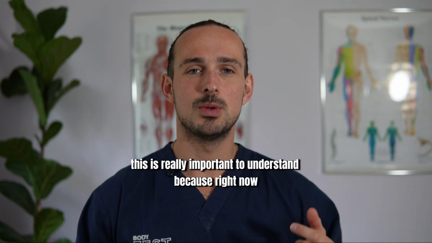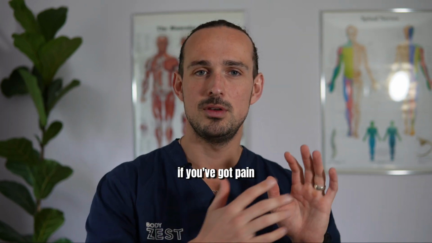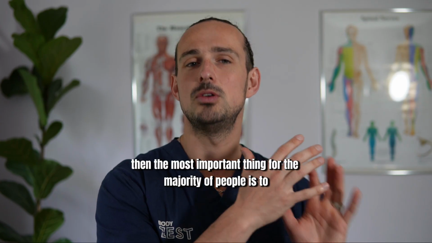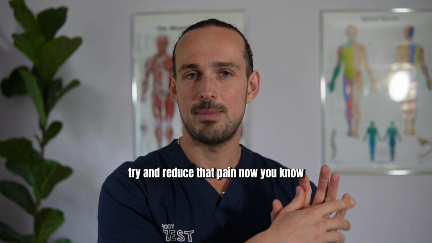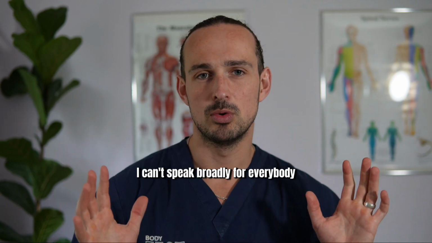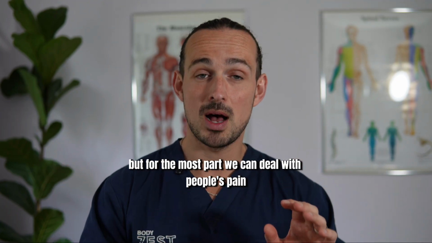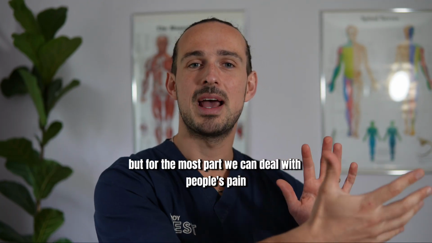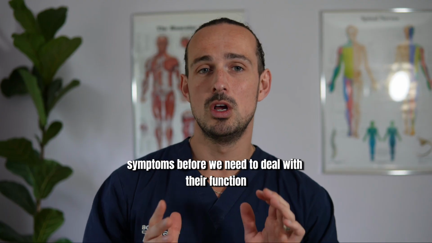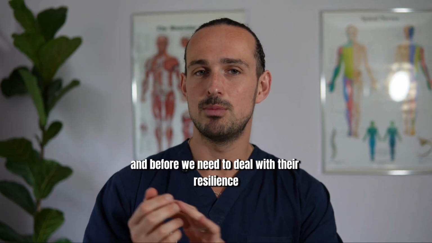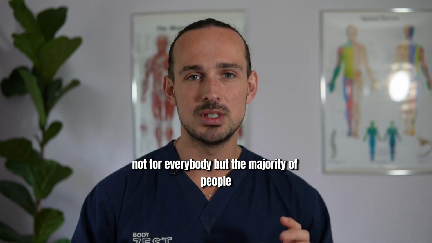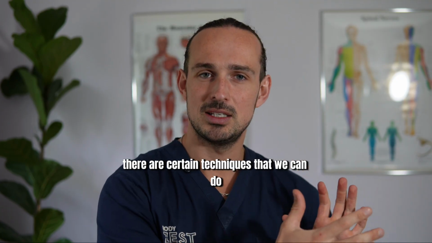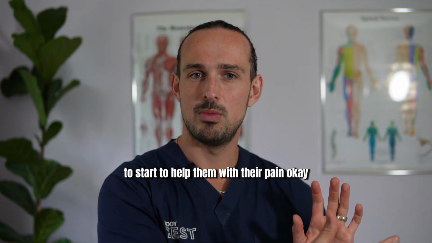So this is really important to understand, because right now, if you've got pain, then the most important thing for the majority of people is to try and reduce that pain. Now, I can't speak broadly for everybody, but for the most part, we can deal with people's pain symptoms before we need to deal with their function and before we need to deal with their resilience. Not for everybody, but the majority of people, there are certain techniques that we can do to start to help them with their pain, okay?